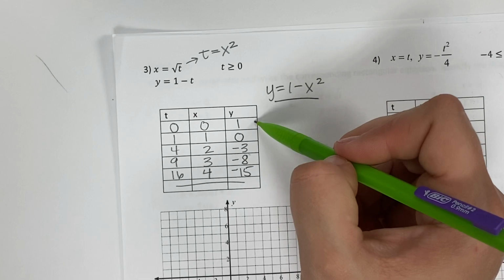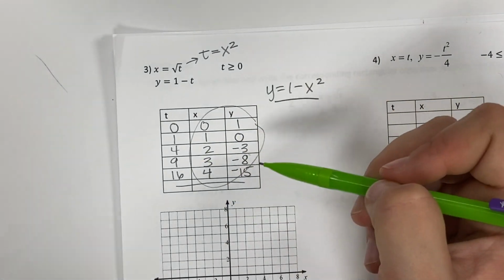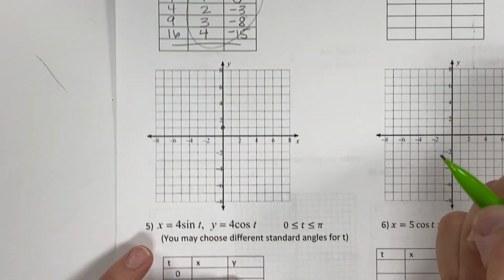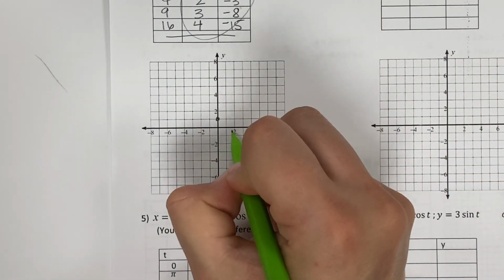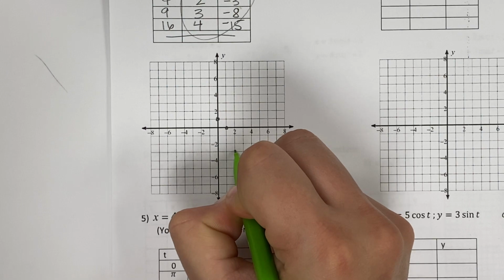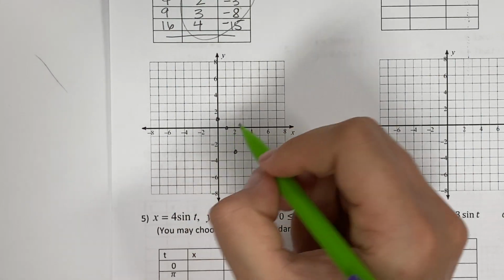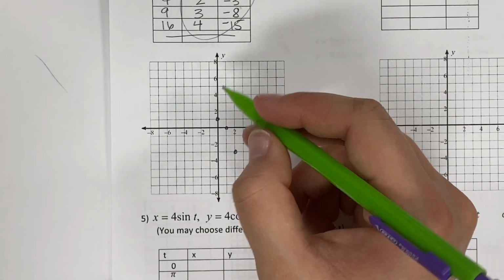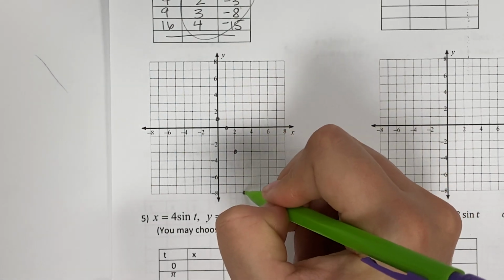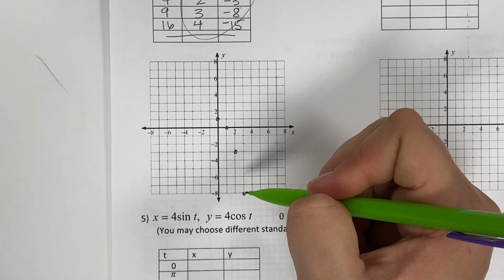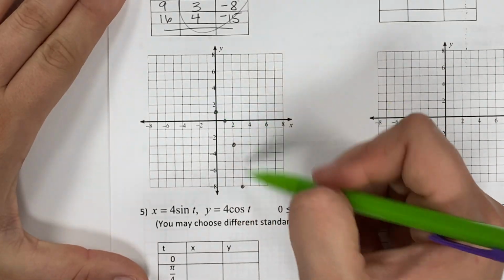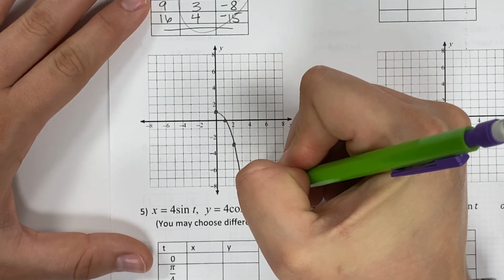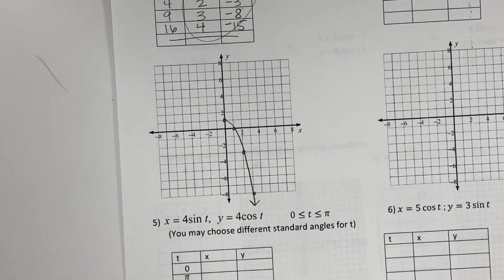And then same as before, plotting these x and y values onto your graph. So 0, 1, 1, 0, 2, negative 3. And then 4 is negative 15. Oh wait, where am I at? 3, negative 8, I didn't do that yet. 4 is negative 15, but I don't necessarily have to plot that because again, what's going on the other side over here? You said arrow? Wow, you would be correct.